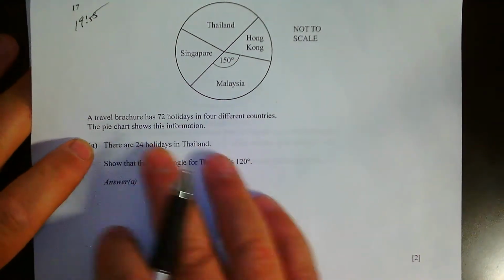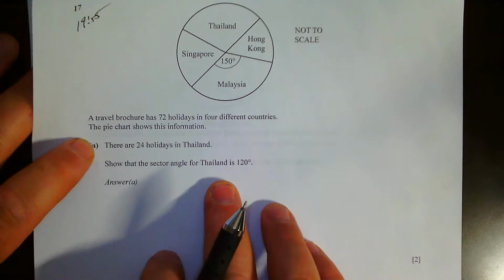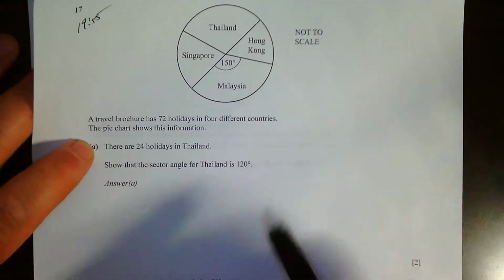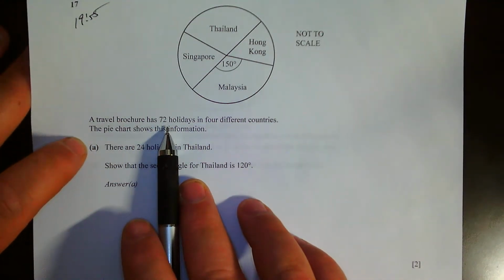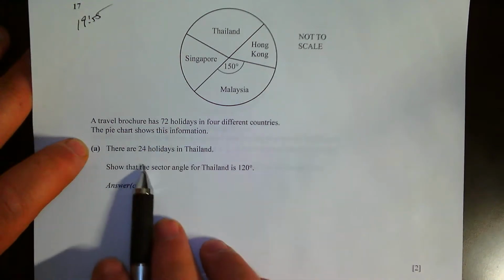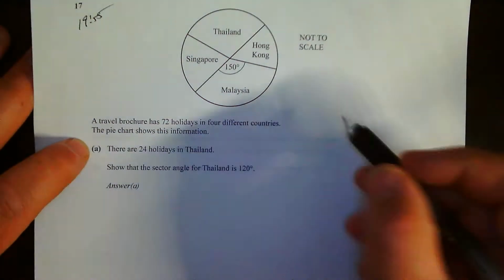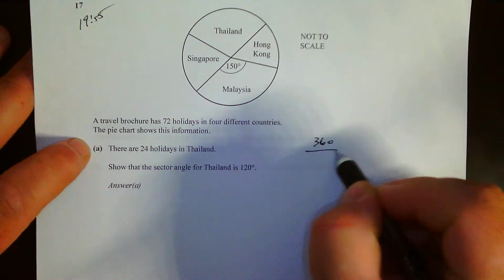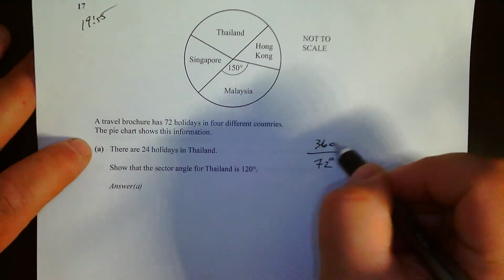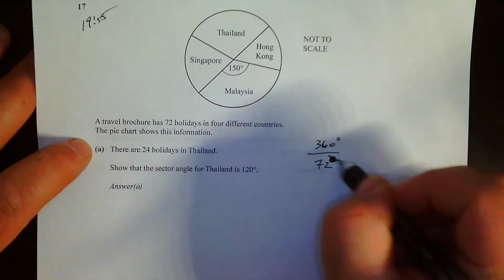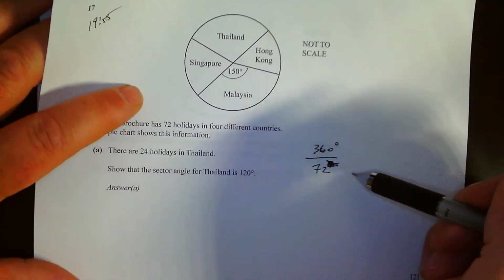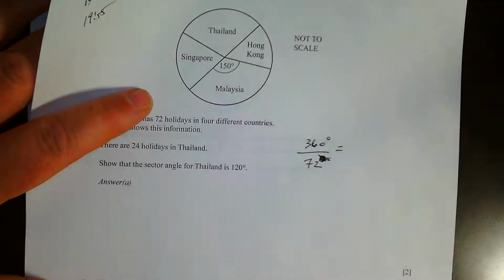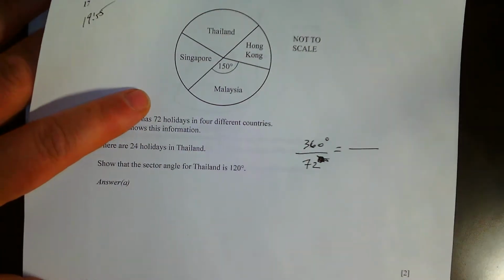All right, so there are 24, and show that the sector angle of Thailand is 120 degrees. Okay, so let's see here. 72 total holidays, and 24. So 360 degrees is the whole thing, divided by 72. There's 72 of them, right? All right, so then I know the 72 should go into 360 evenly.